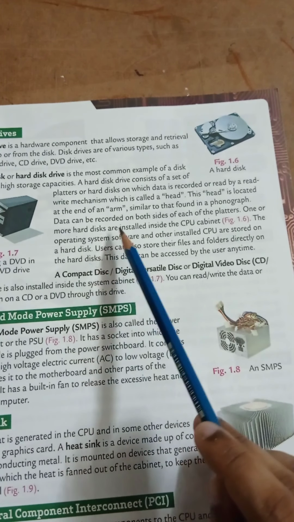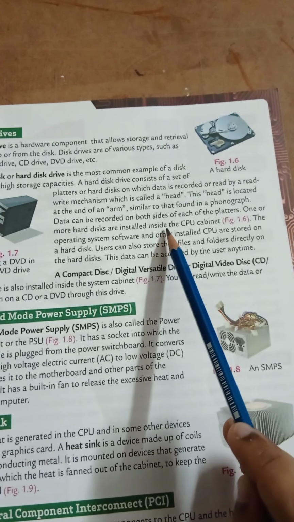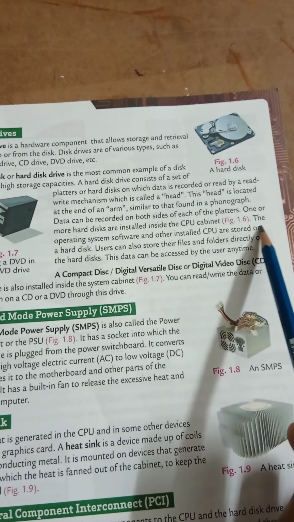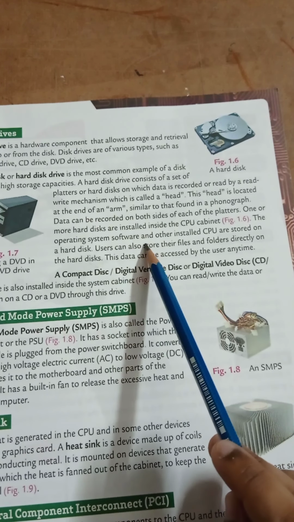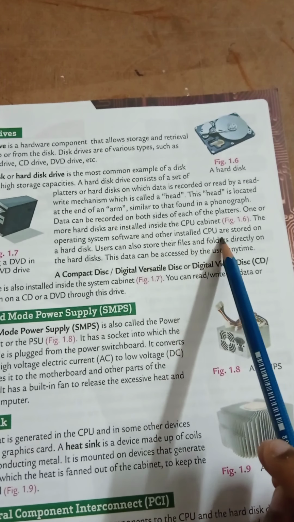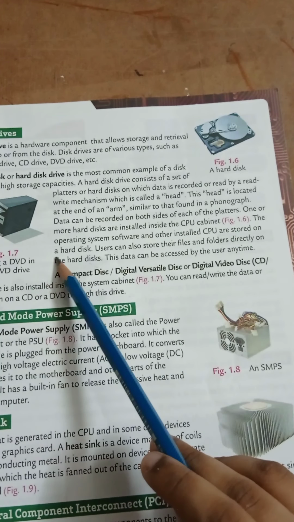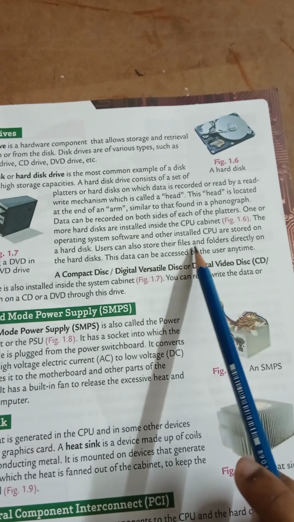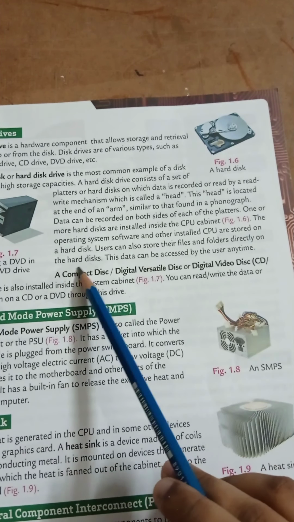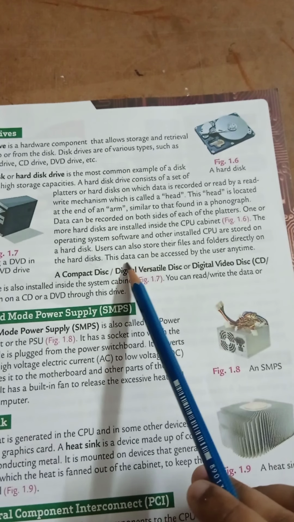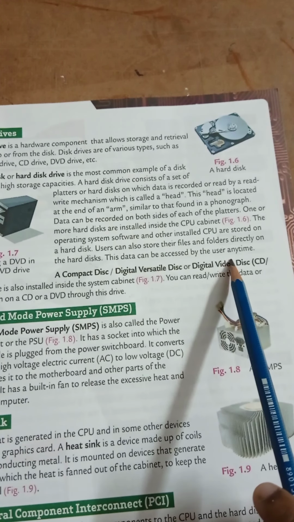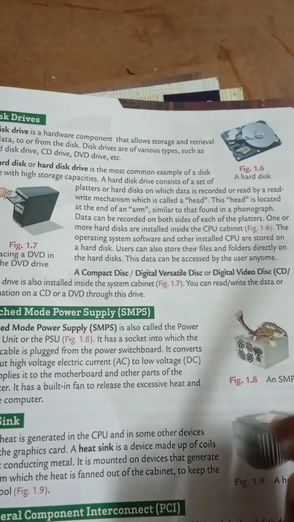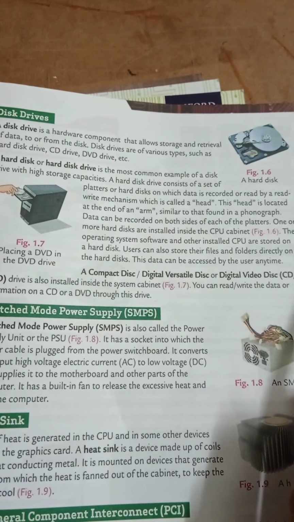One or more hard disks are installed inside the CPU cabinet. The operating system software and other installed software are stored on a hard disk. Users can also store their files and folders directly on the hard disk. This data can be accessed by the user anytime. Hard disk is a permanent storage device.